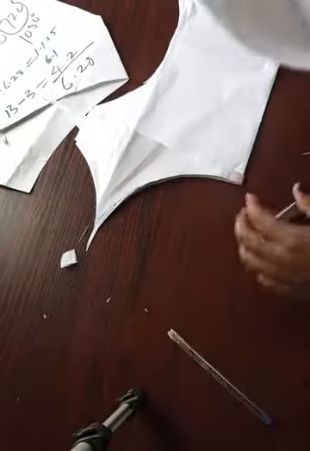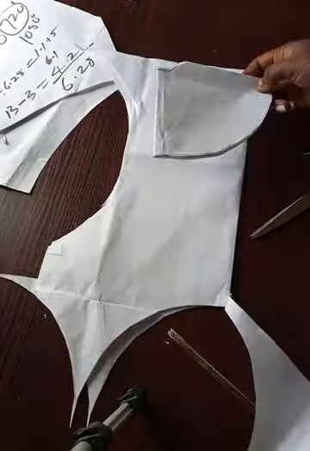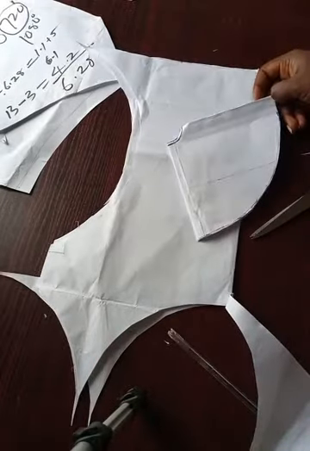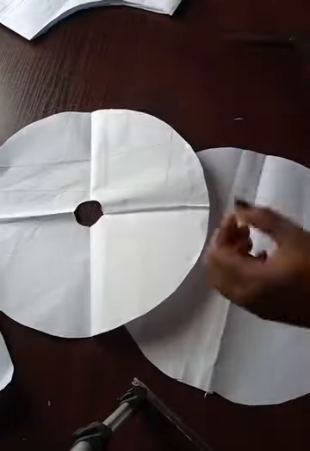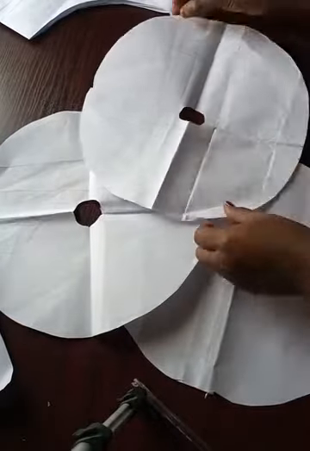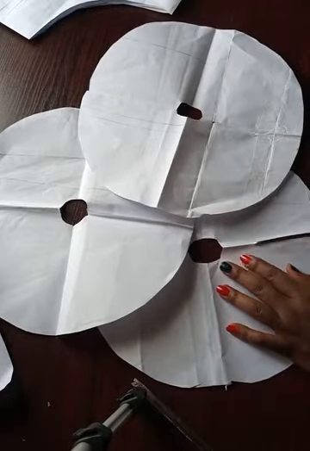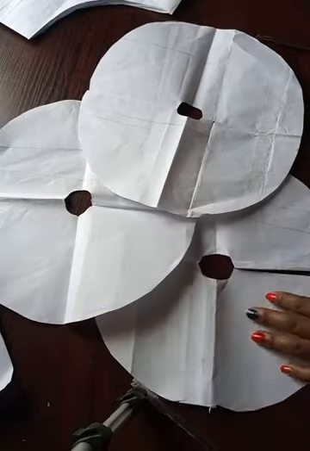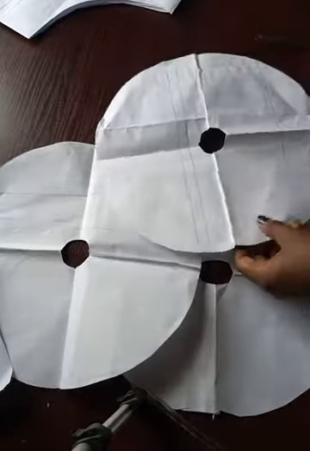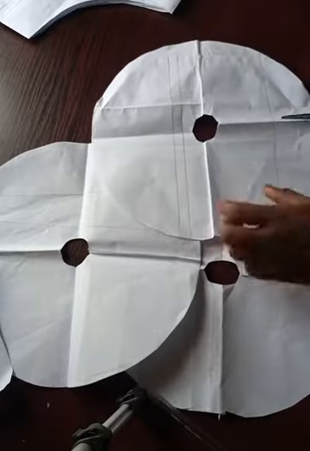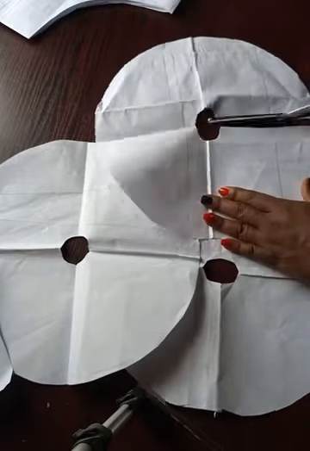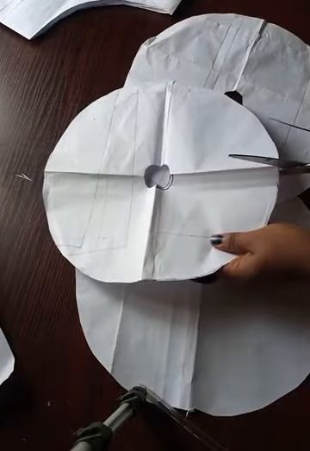So we're going to fold paper again and place this on top to cut the remaining 2. So this is what we have here, the 3 of them. I'm going to cut and put them together as usual. Cut this open, cut this open, and cut this open.